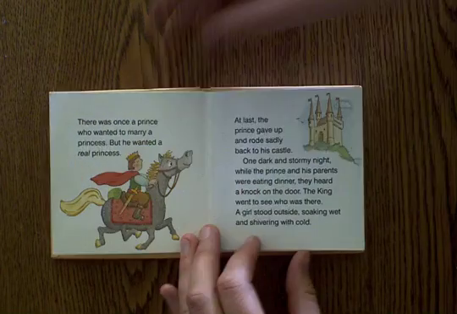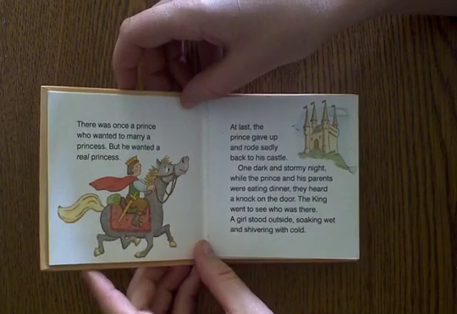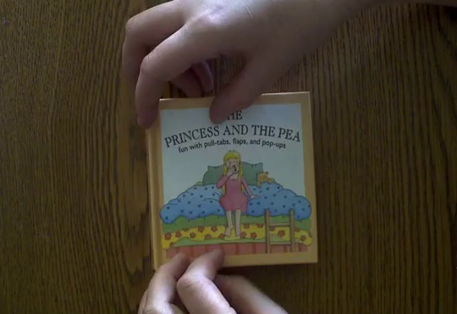Now, when you read tonight your stories with your family, look for setting and look for characters in your story.